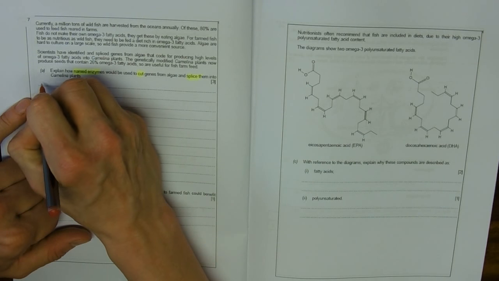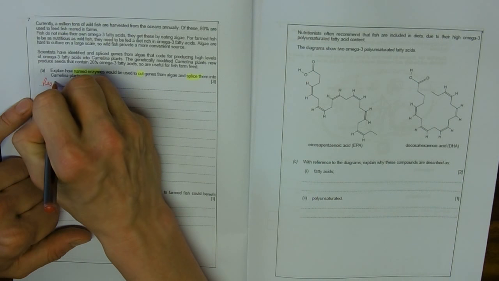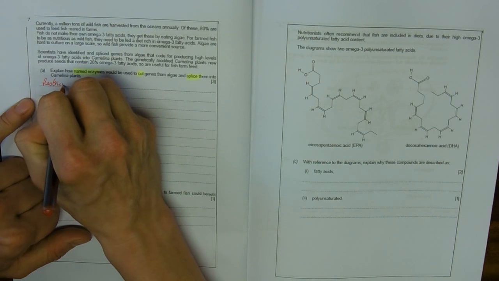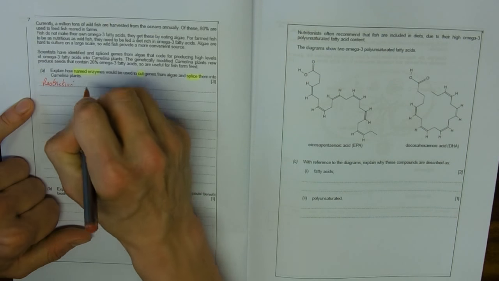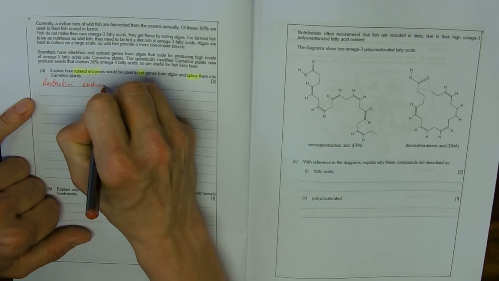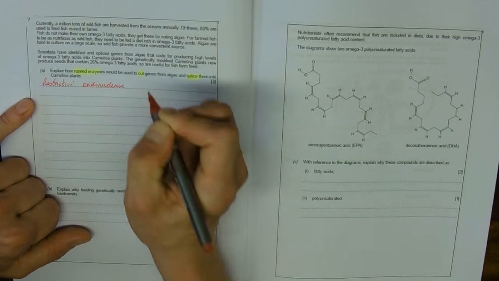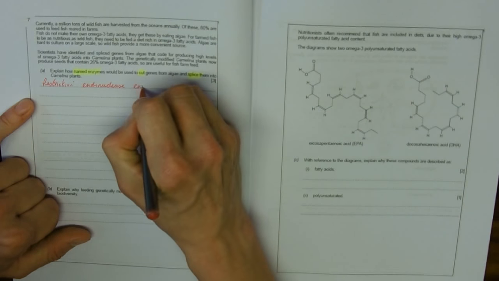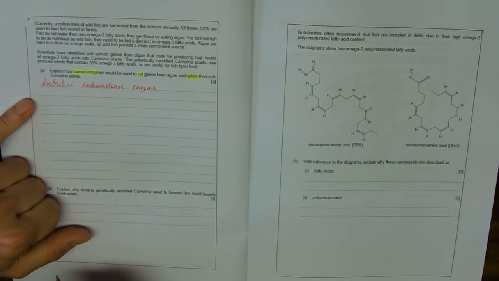So this is restriction endonuclease enzyme. That's our main cutting enzyme.